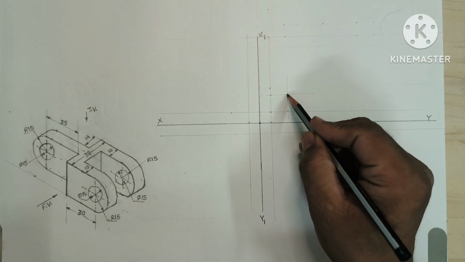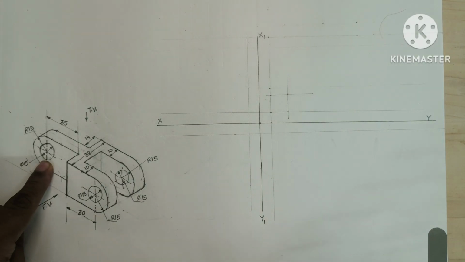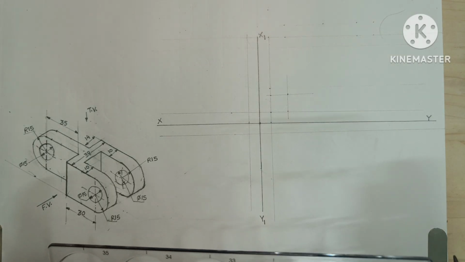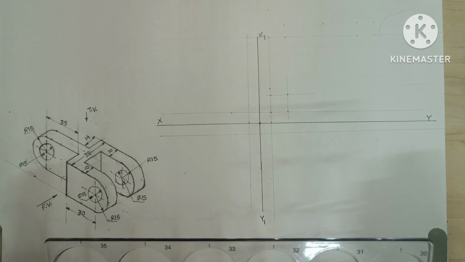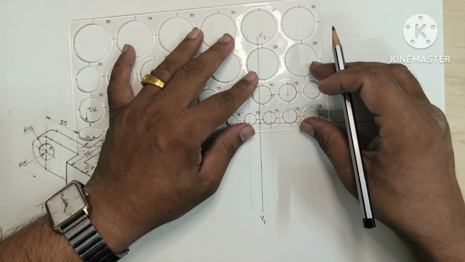Then this is the center point, and for this center, phi is 15, that is the diameter is 15. It is given here as 15 millimeter, that is the phi. Then we can say that 15 divided by 2 will be the radius, 7.5. First of all, with the help of a pencil, we will draw the circle.